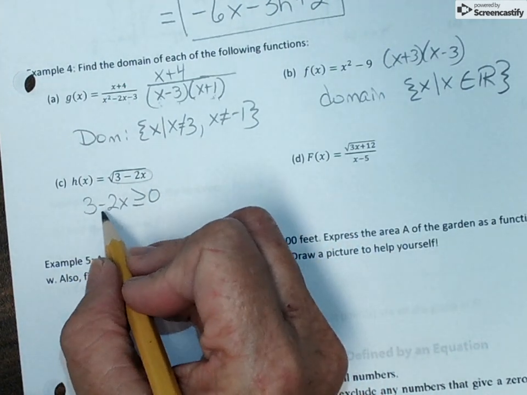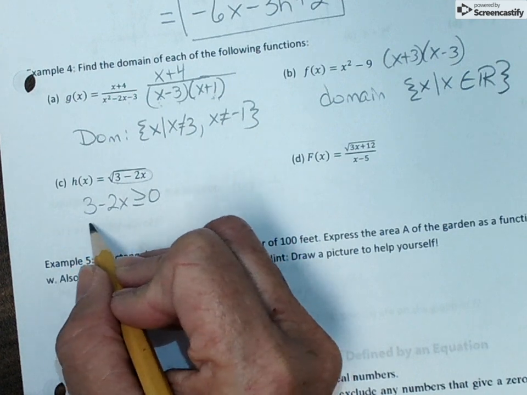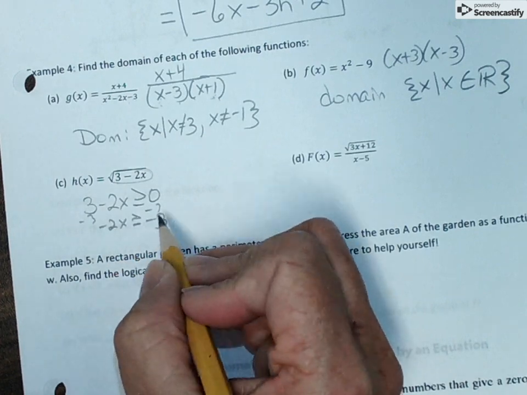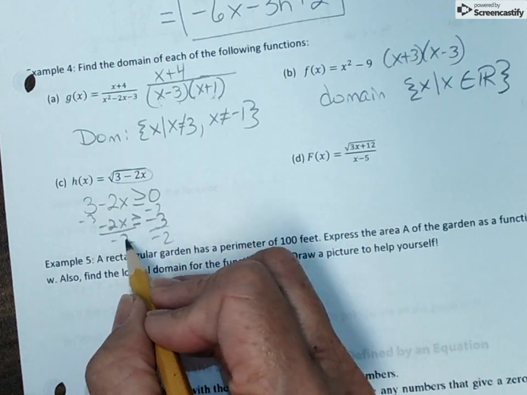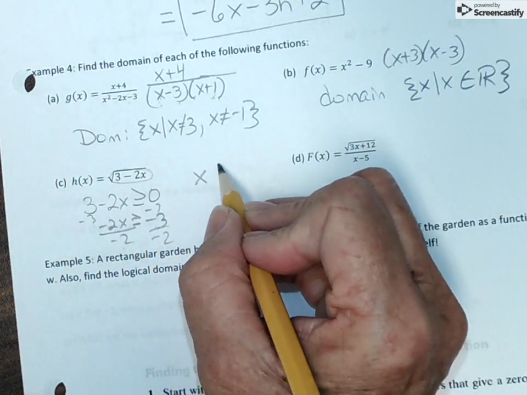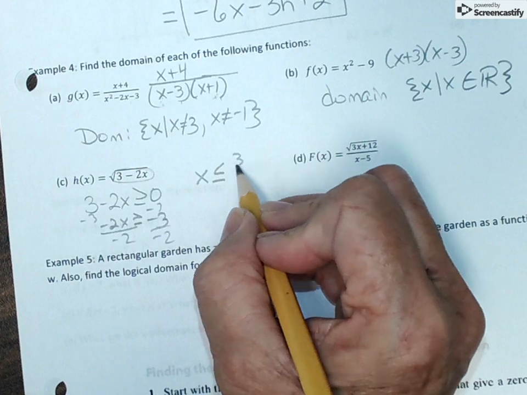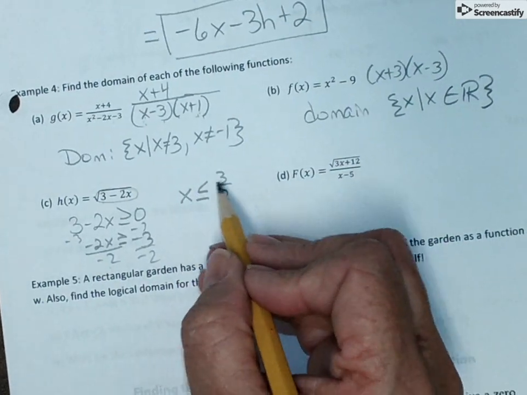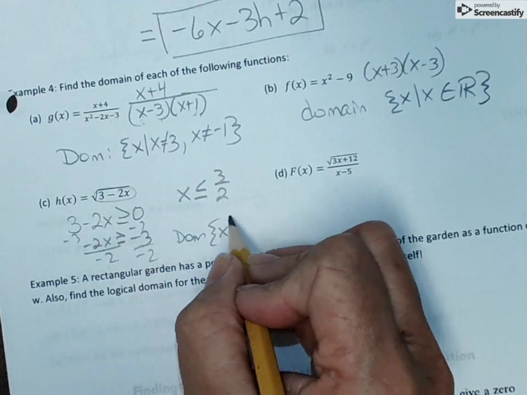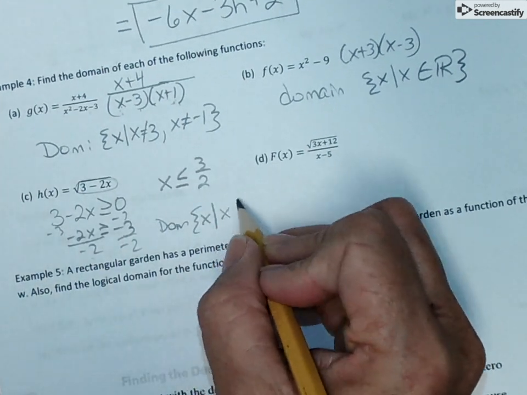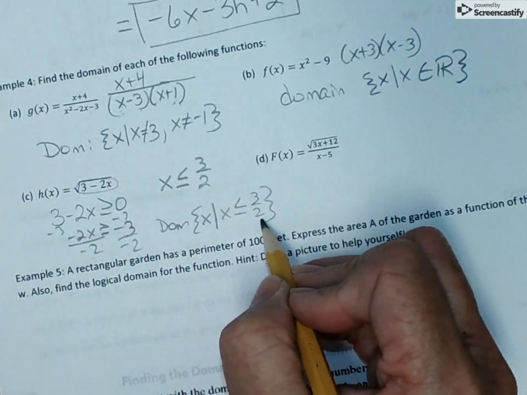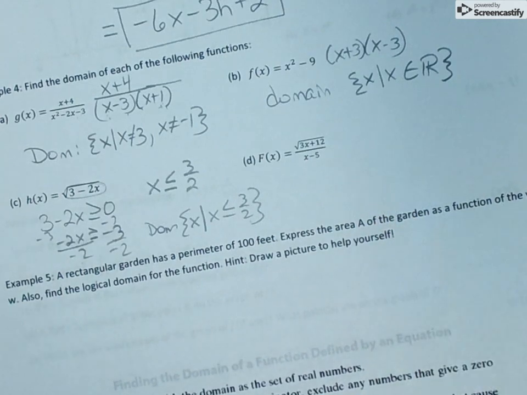So first thing I'm going to do, let's go ahead and subtract the 3. So I've got negative 2x is greater than or equal to negative 3. Divide by negative 2. And remember, when you divide by a negative, your inequality flips or reverses. So now I have x is less than or equal to 3 halves. So this is what my restriction is for the domain. So my domain is a set of all x's such that x is less than or equal to 3 halves. And if you wanted to put 1.5, that's perfectly okay.